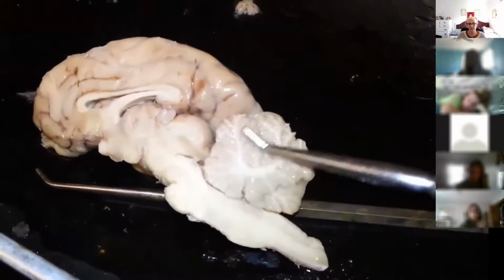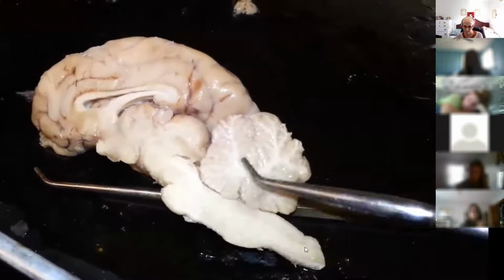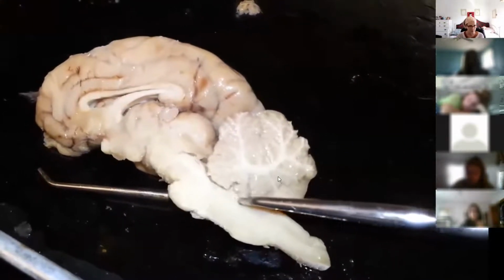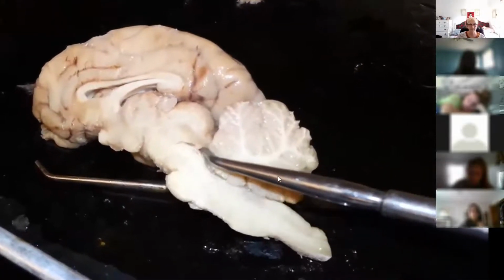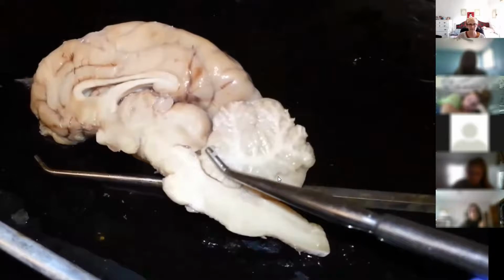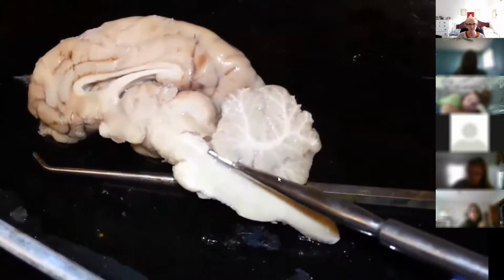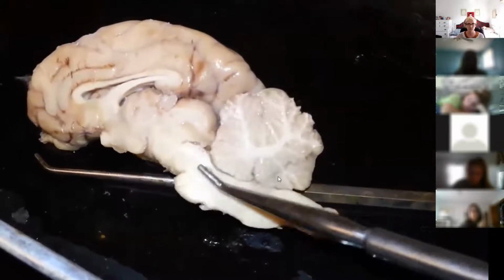So here you have the cerebellum, and in between the medulla oblongata and the cerebellum is the fourth ventricle. Tracing that up, we have the aqueduct of Sylvius right here. And inferior to or below the aqueduct of Sylvius, we have this second bump, which is the pons.